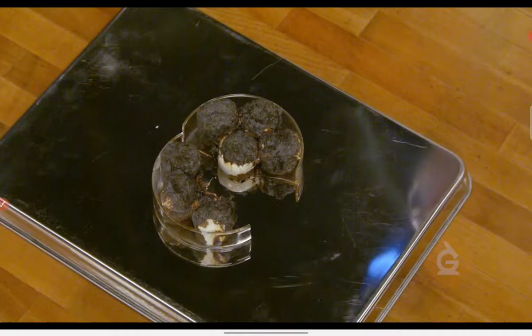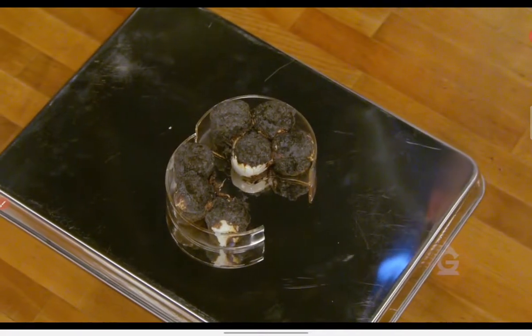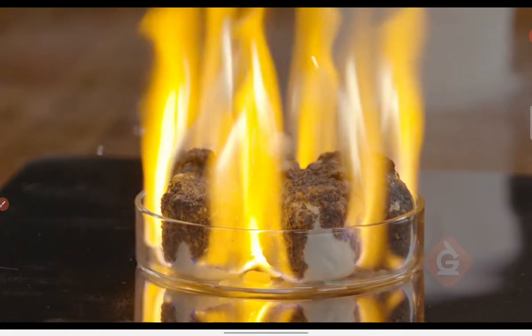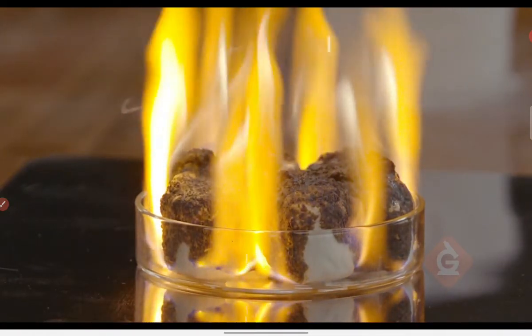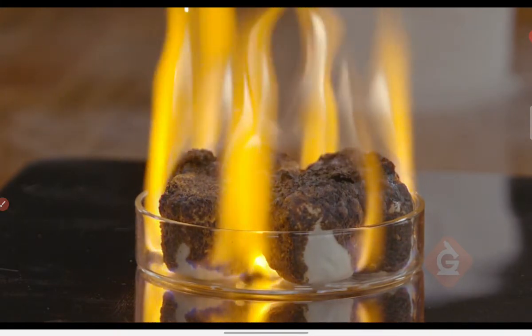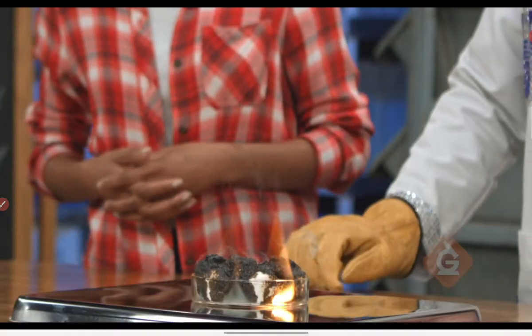Whoa! It burns fast. All of that energy came from the sugar? Yes, the sugar reacted with oxygen to create carbon dioxide and water. It also released a lot of energy, so much that it cracked the glass.